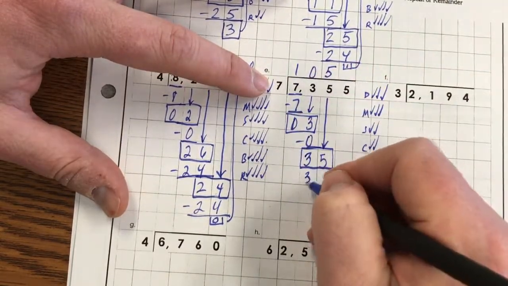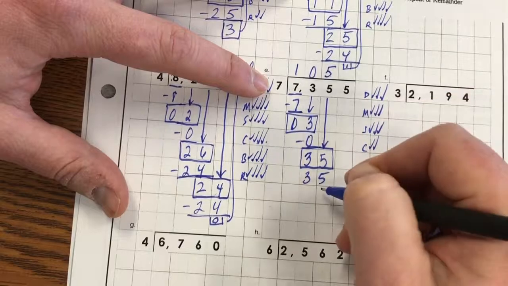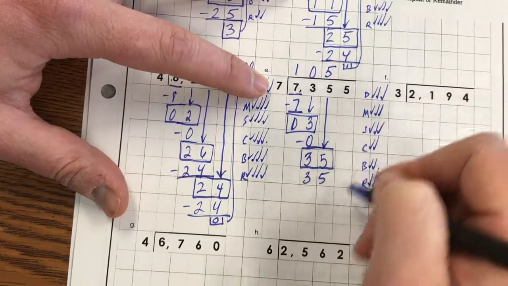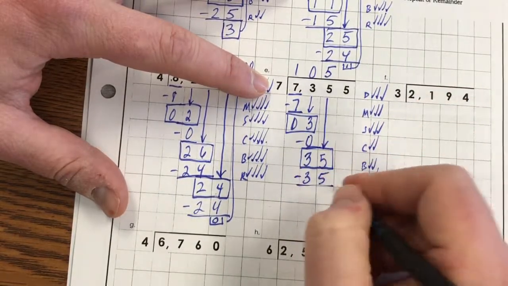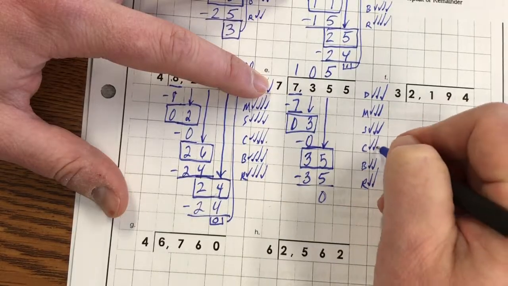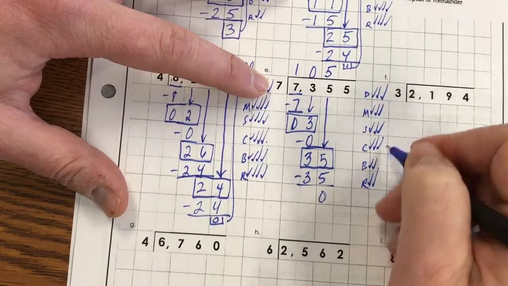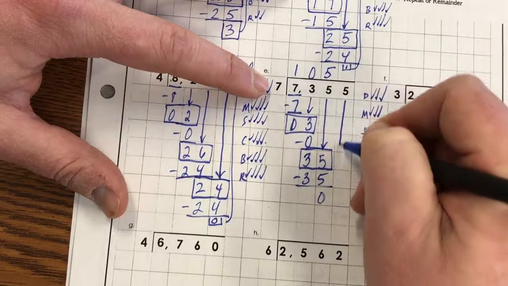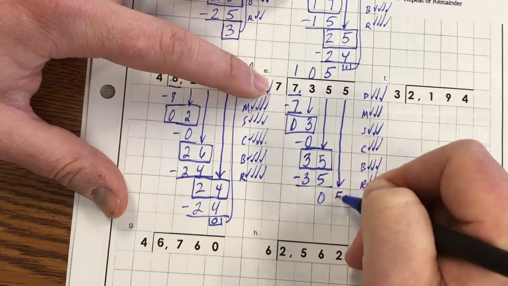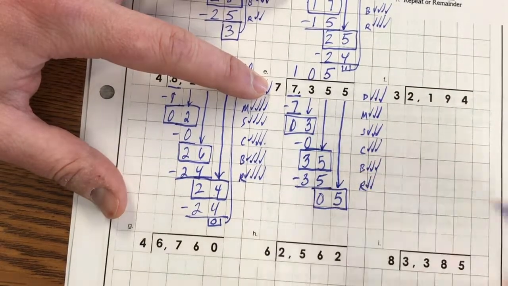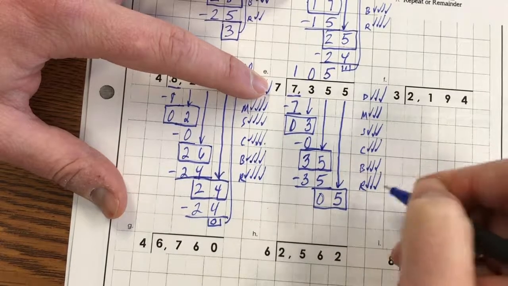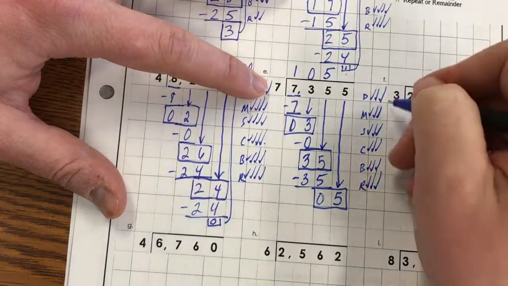7 times 5 is 35. Let's check. Oops, sorry. We need to subtract. 35 minus 35 equals 0. Time to check. The king is definitely happy. Bring down the extra 5, and box what's now on our tray to divide up. And we're going to repeat because we have 1 more spot left in the quotient.